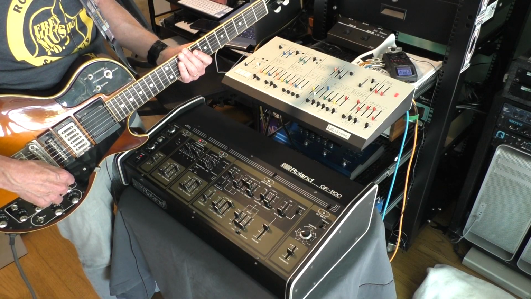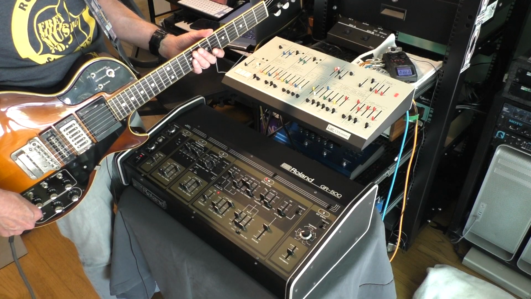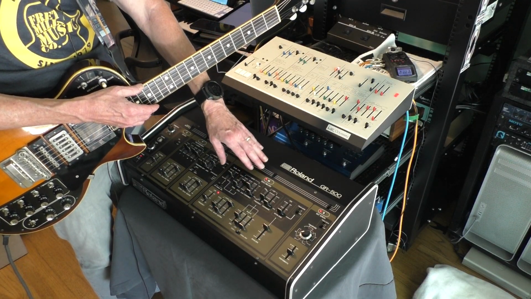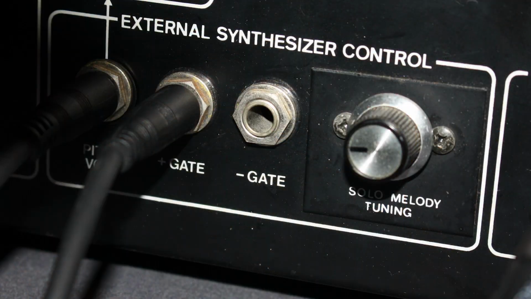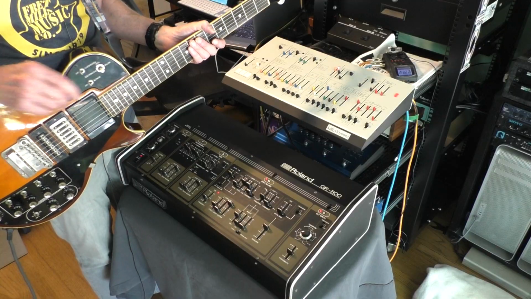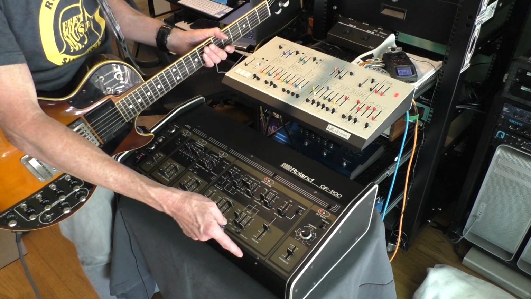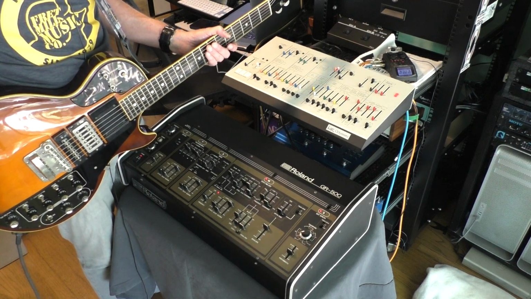With the upgrade that Roland offered for the GR-500, there's a tuning offset that offsets the pitch of the solo melody, and there's a knob on the back. So if you're thinking about picking up one of these, you might look for the model that does have the tuning offset knob on the back of the unit. Also, those ones that do not have the tuning offset knob, the Portamento feature only works on the external synth. That's why we see it in the external synth section.